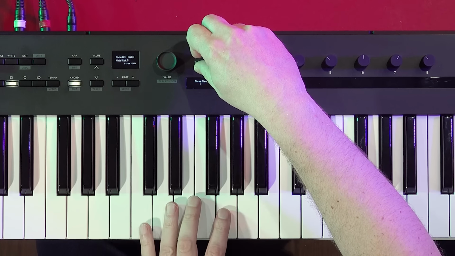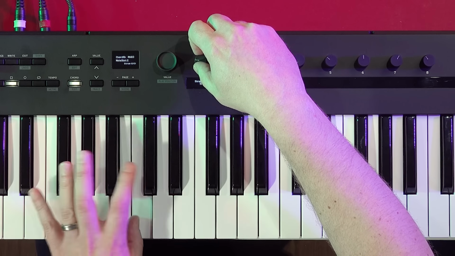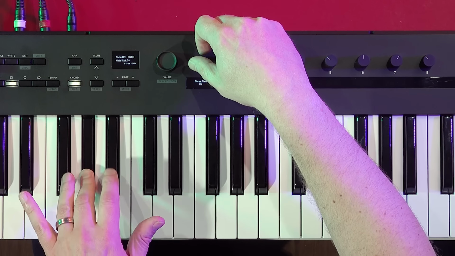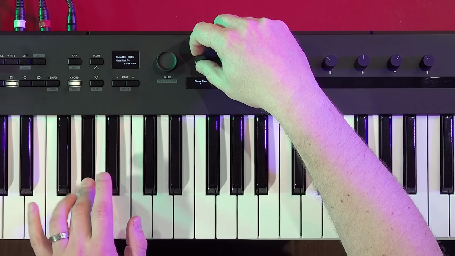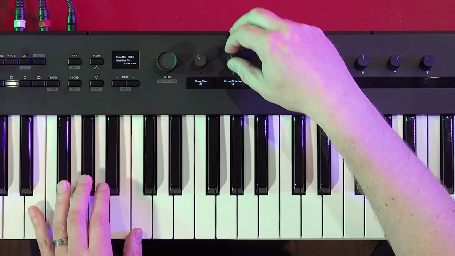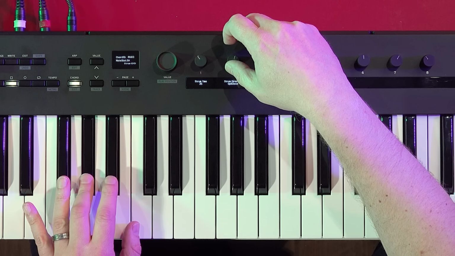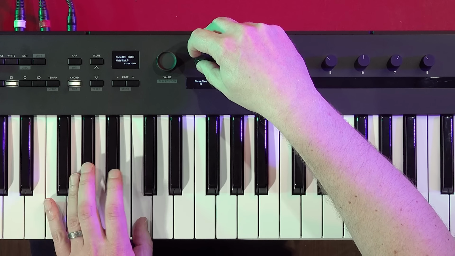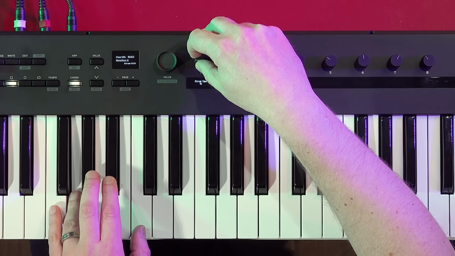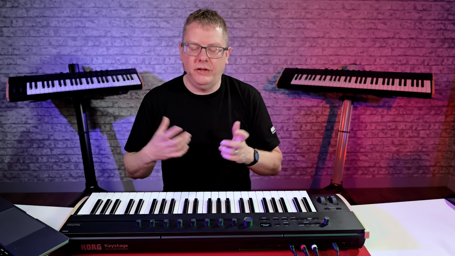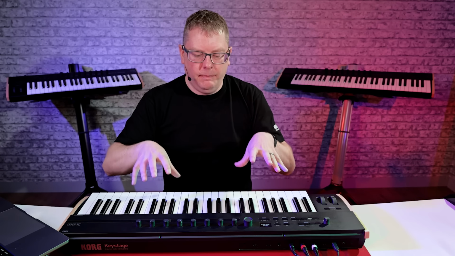So let's turn up the strum time. So it'll play a chord for me at the speed that I choose. So you can have something quite quick or something a bit more picked. You can also change the direction up and down, so it alternates. So yeah, just really nice creative modes within the Keystage to help you make your music.